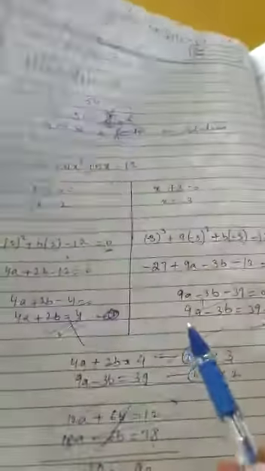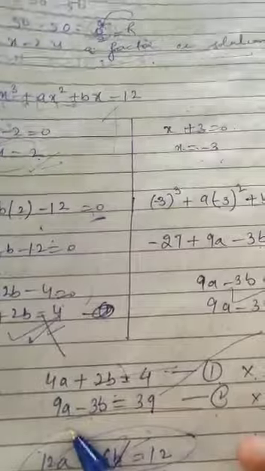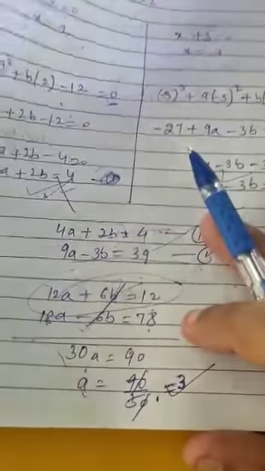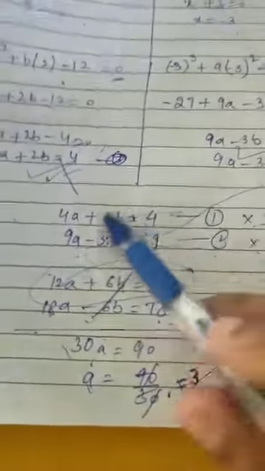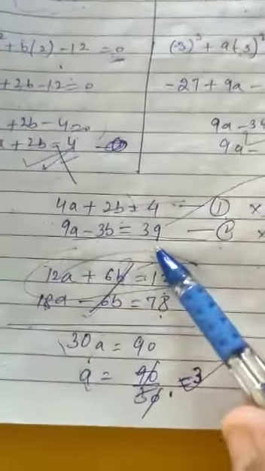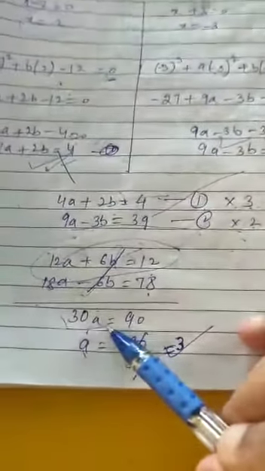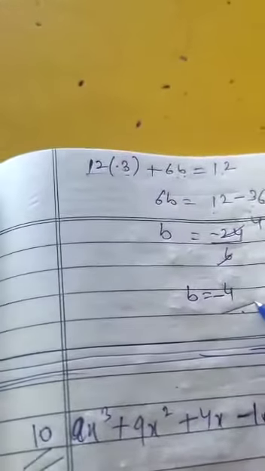Now there are two equations to solve simultaneously. This is the first equation and this is the second. There are three methods you have done in class 9th: cross multiplication, elimination, and substitution. So it is your choice. By solving these two equations, we get the value of a, which is 3, and the value of b, which is minus 4.